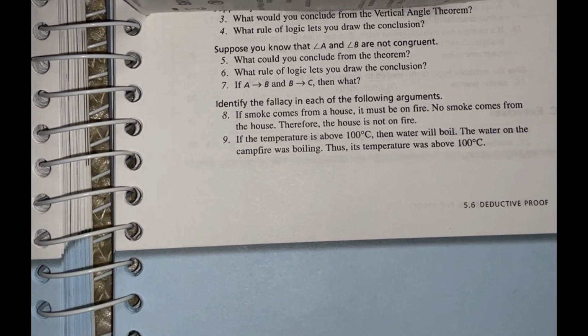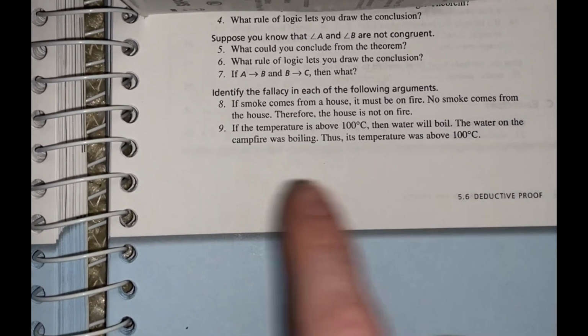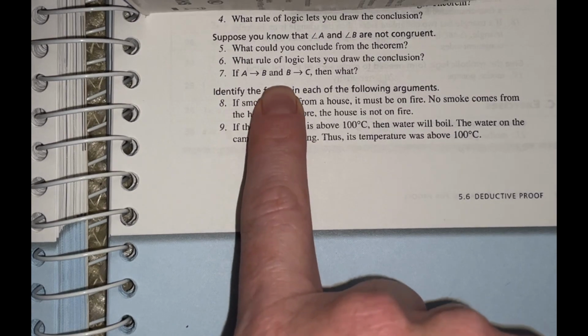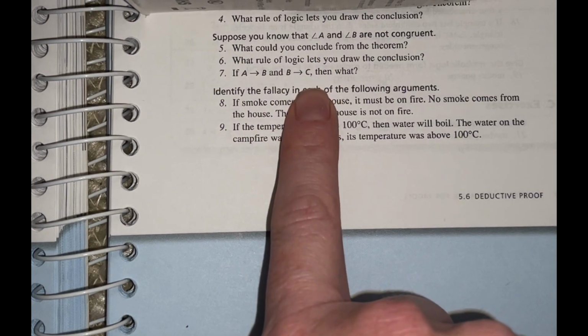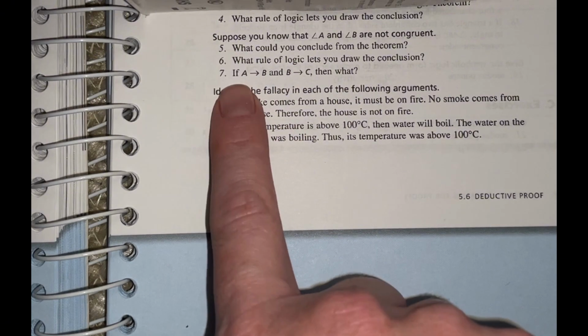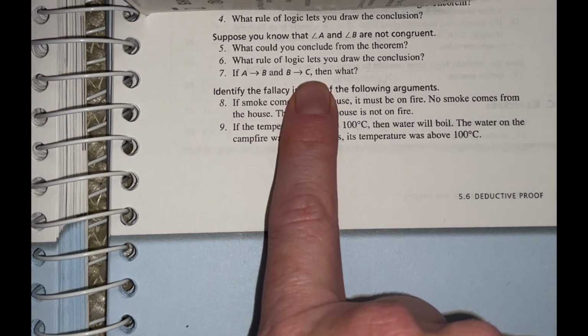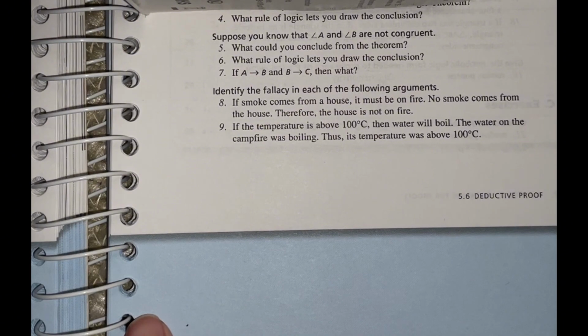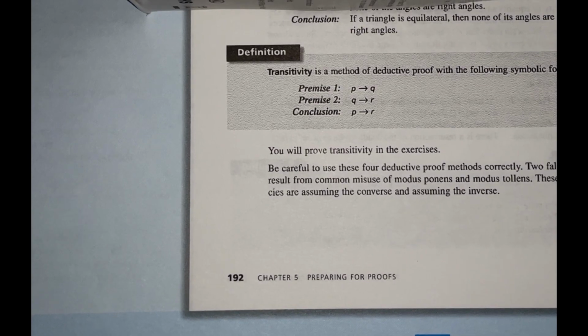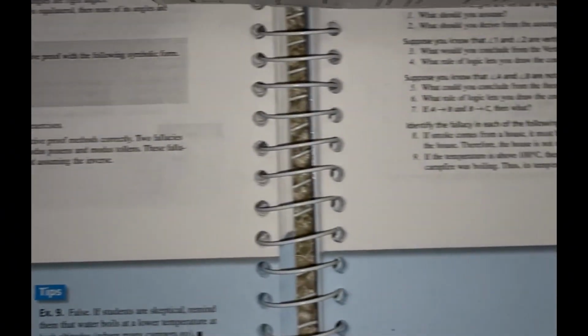All right, and now number 7, if A, then B, and if B, then C, then what? Then we would know that if A, then C. And we know that from the transitivity. Right there, the transitivity. All right, going back over here.